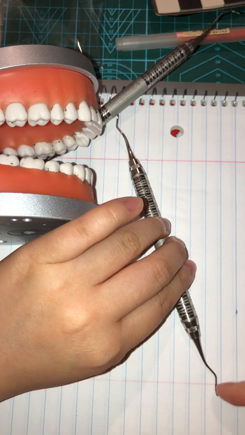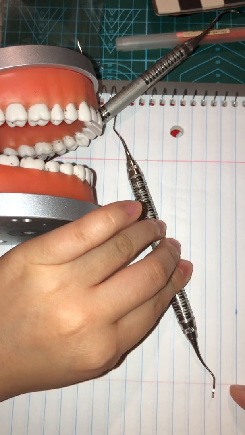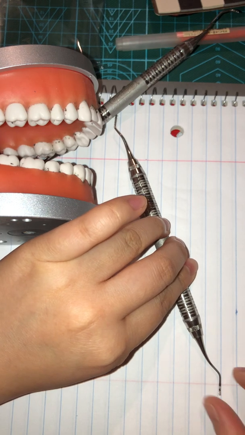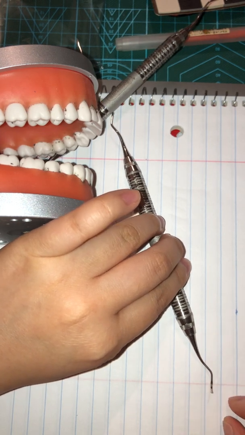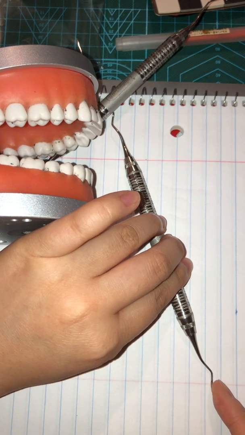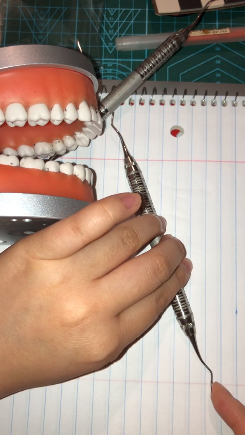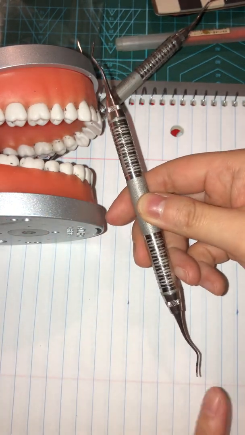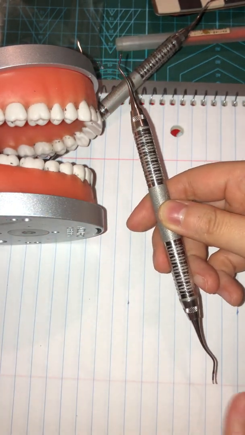Now you actually see that, no, you see it like this. You actually look at it, the light is hitting it like this, so you know that this is actually the lower working edge. So it's here, right?